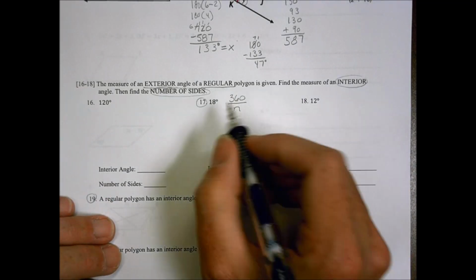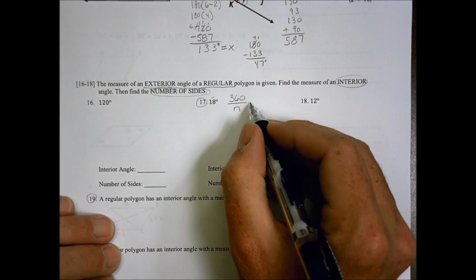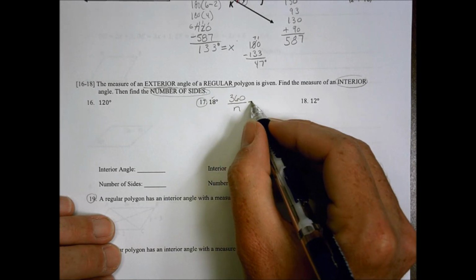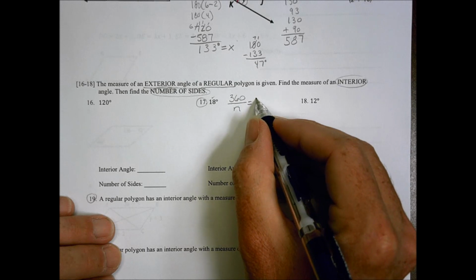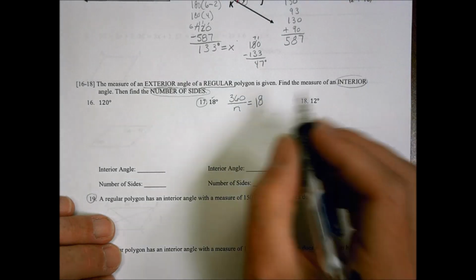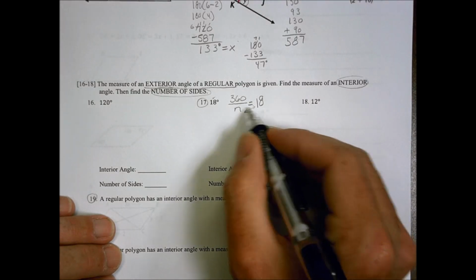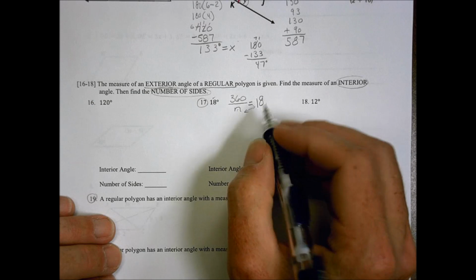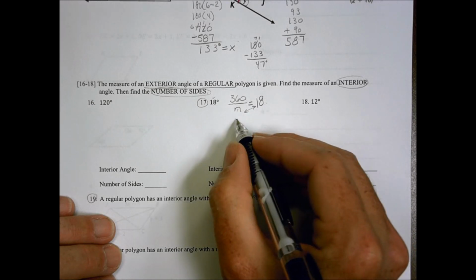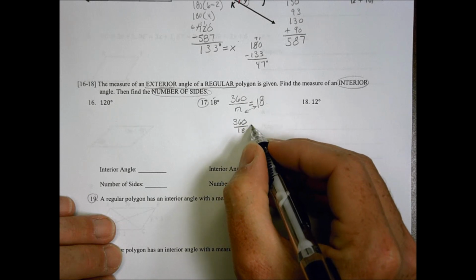In this case, they've already given us what that solution would be. They said it's going to be 18. So we'll take our formula, 360 divided by n, and make it equal to 18. Okay? Now what I can do is kind of swap places here. I can multiply this side by n and divide that one by 18 in order to swap places and have something that looks like 360 divided by 18 is going to equal n.